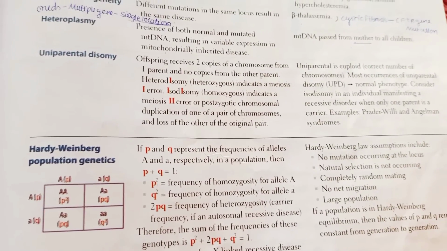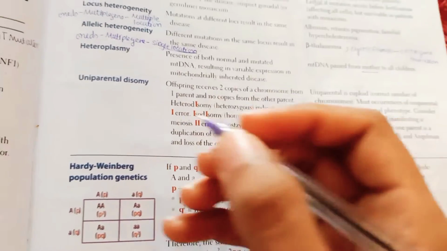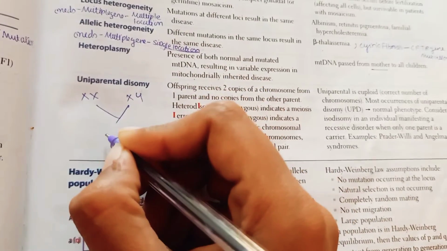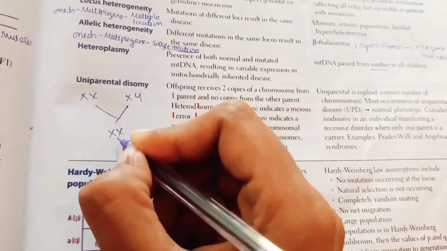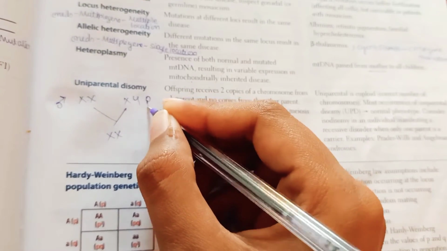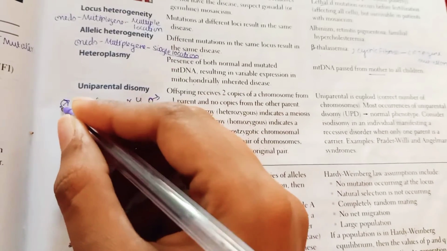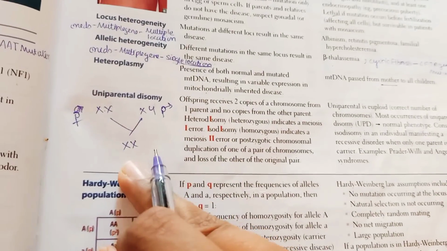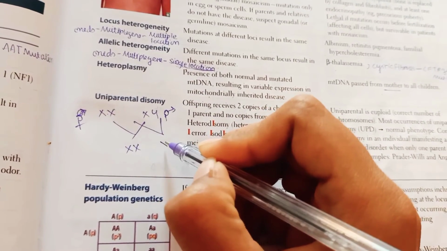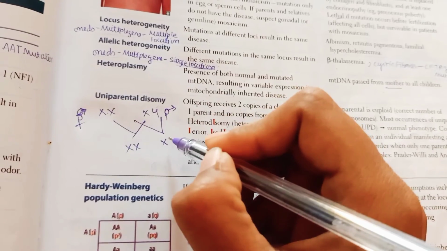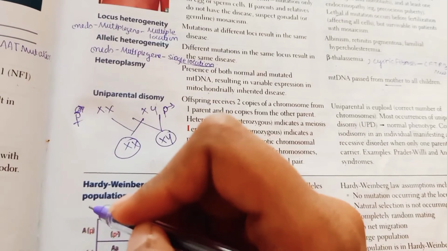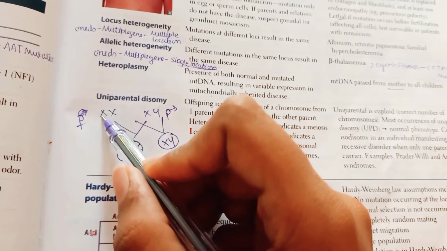Next, coming to uniparental disomy. For example, you have a female and you have a male. Now the child which is born is, for example, female, then we'll get one X from the father and one X from the mother. Even in the case of a male child, we'll get one X from the mother and Y from the father. This is normal.